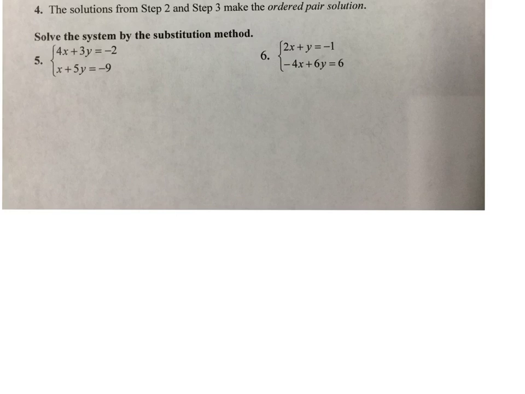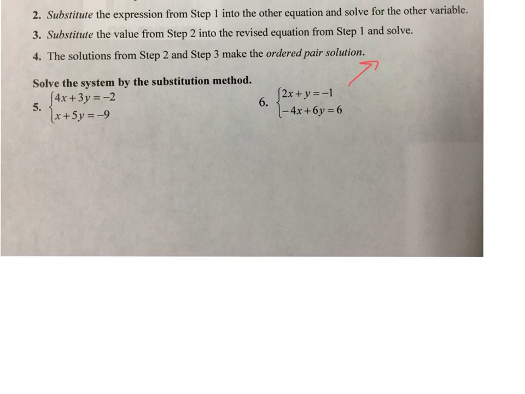Okay, so let's move on to number 6 so we can try that one out. Again, since we're using the substitution method, we need to make sure that we have an isolated variable, either x or y. Well, in this case on number 6, we don't have either one of those equations already set up in that format. So we're going to go ahead and use whichever one's easiest. And in my opinion, I think this one would be easier to recreate in that format.